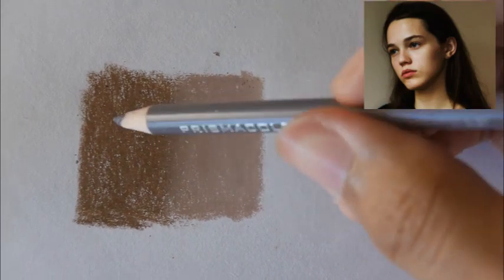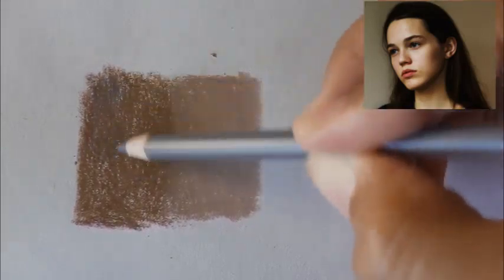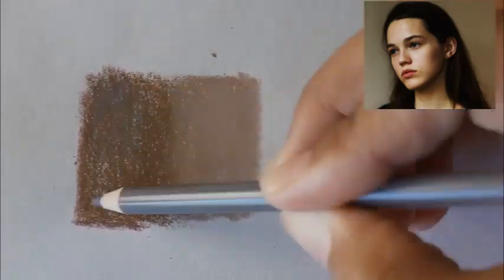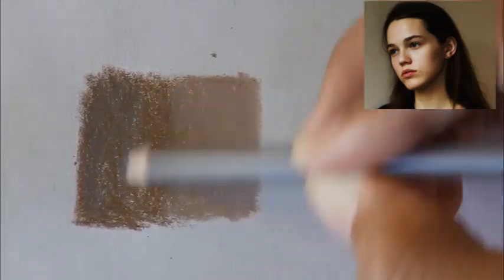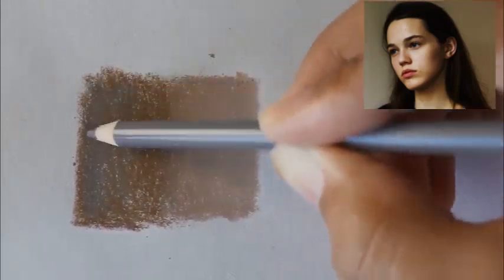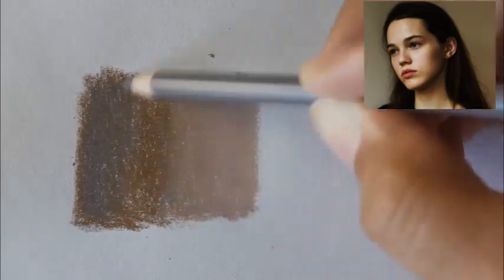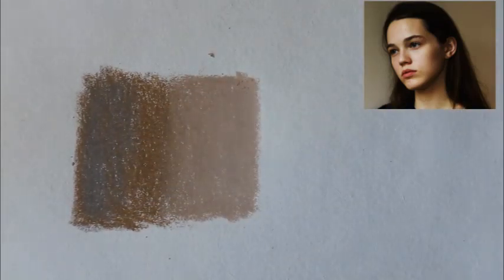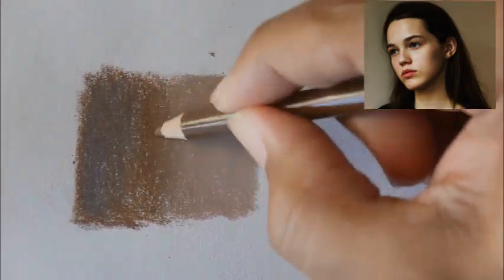So here the light umber, I'm going to darken it up a little bit. Mostly there. And then I'm going to mix it again with light umber.